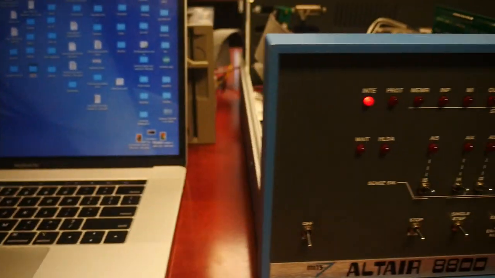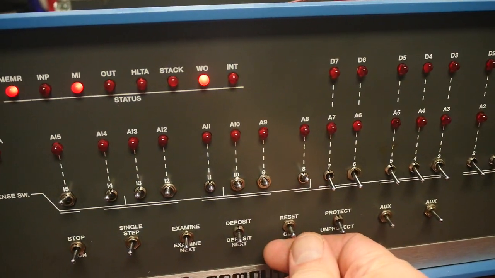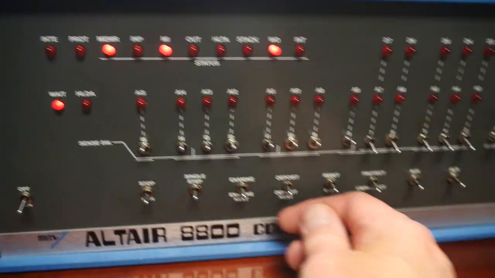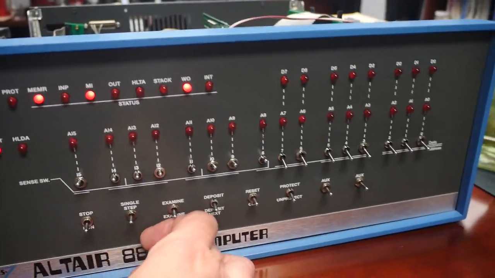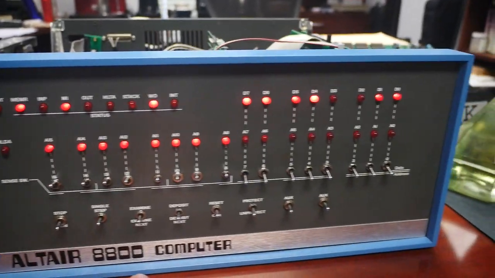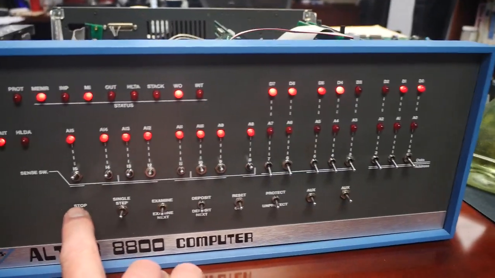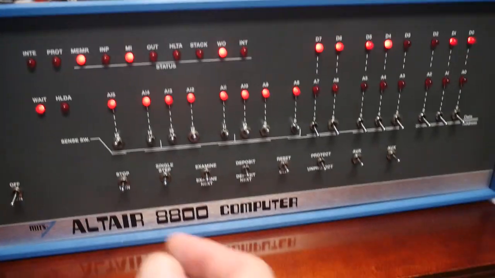Well, let's go back over here to the front panel. We'll reset things, and there's a ROM for this machine starting at address FF00 that can boot from the disk drive. So let me get address FF00 on the bus and click Run.